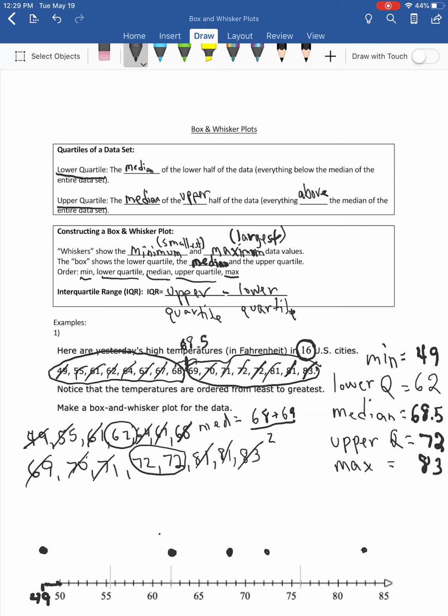Okay, so to make this, we're going to put a box around these. Okay, this is our box.